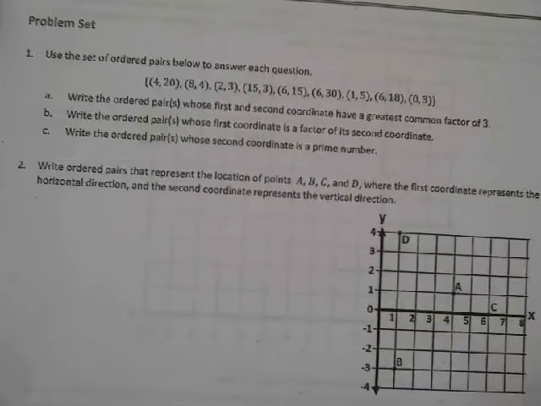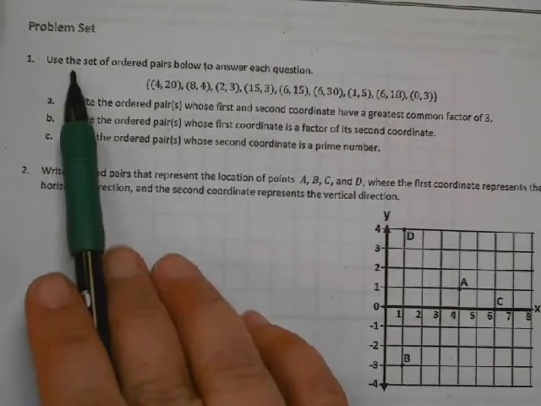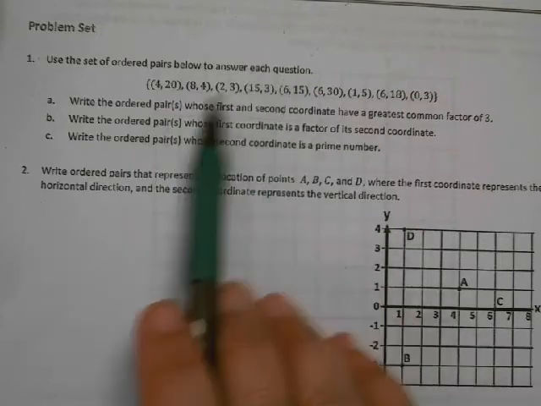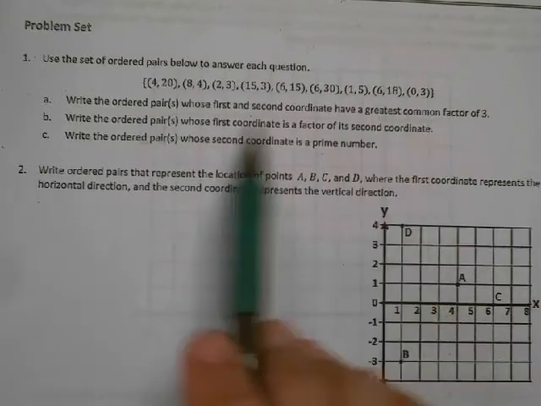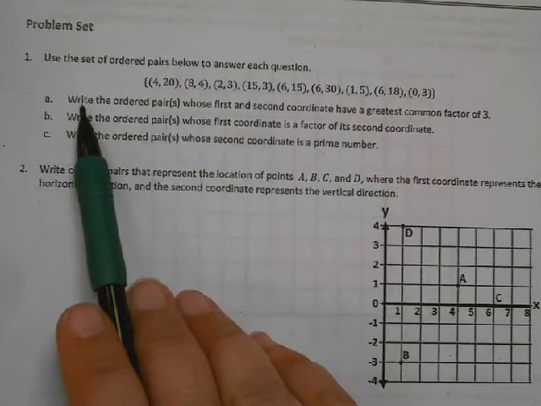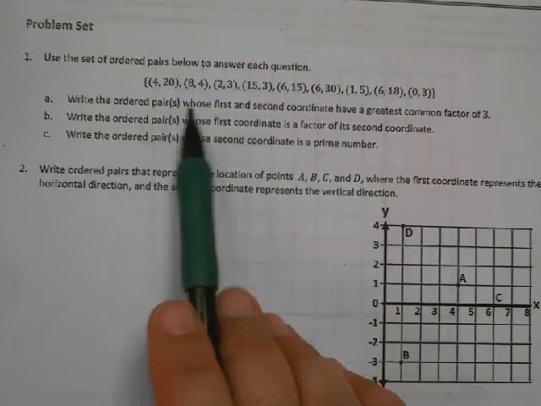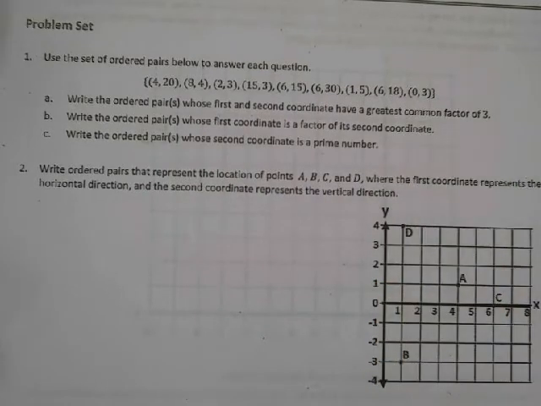Okay, now we're going to go ahead and move on to the assignment for today. In today's assignment, you are going to be working through the problem set. In the problem set for number 1, it says use the set of ordered pairs below to answer each question. So you're going to use these ordered pairs here to answer A, B, and C. So for A, it says write the ordered pair or pairs whose first and second coordinates have the greatest common factor of 3.